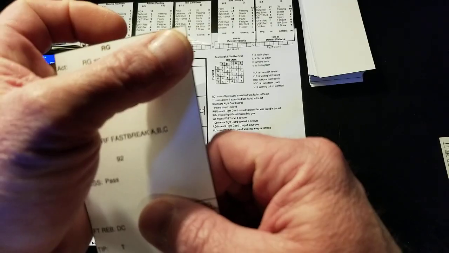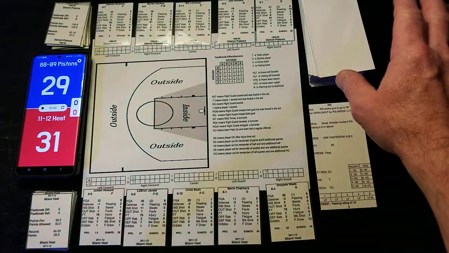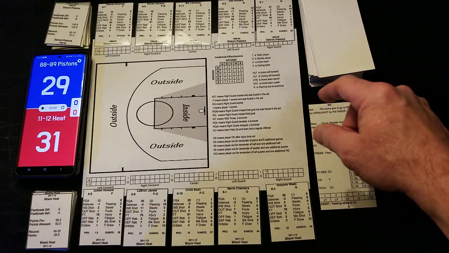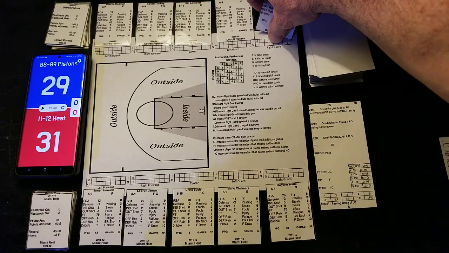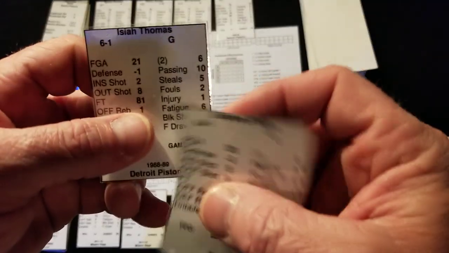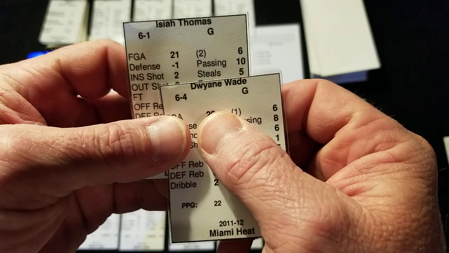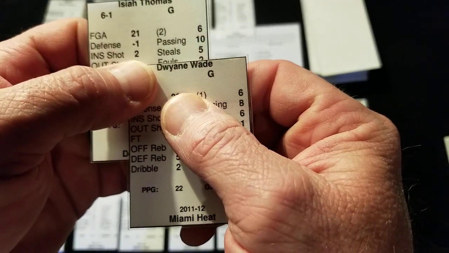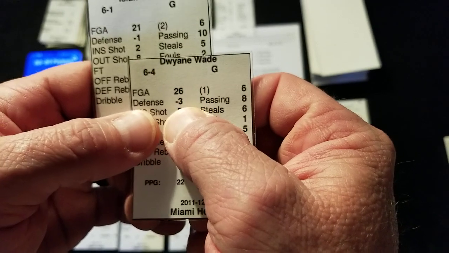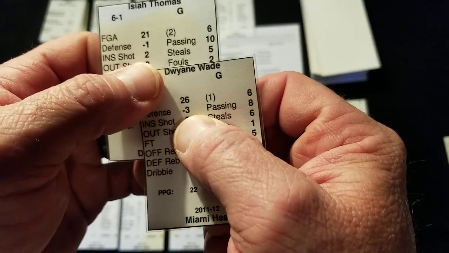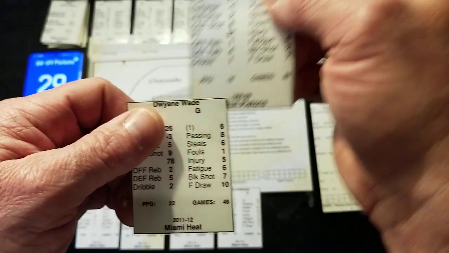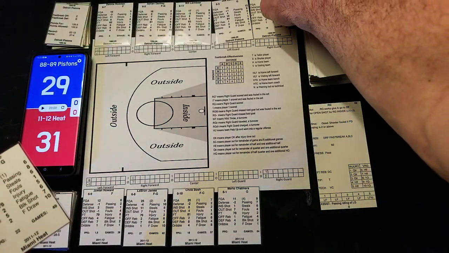Right guard is going to shoot inside. So that is Isaiah Thomas for the Pistons. He's going to shoot inside. And what he needs, if it comes down to it, which it might not, Isaiah Thomas's inside shot is a 2, and D Wade's defense is a -3. So that actually makes Isaiah Thomas's inside shot a -1. So we just got to keep that in mind.